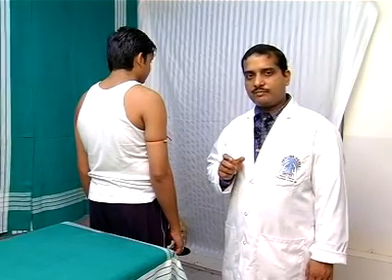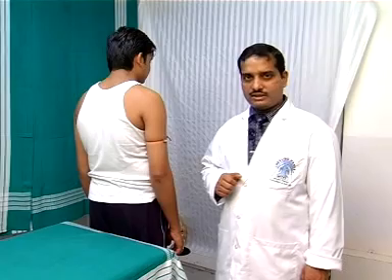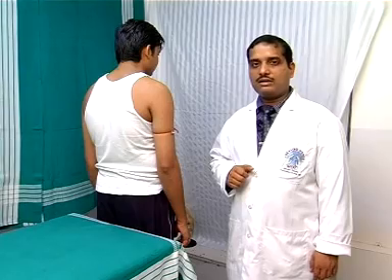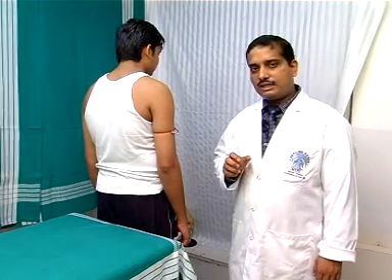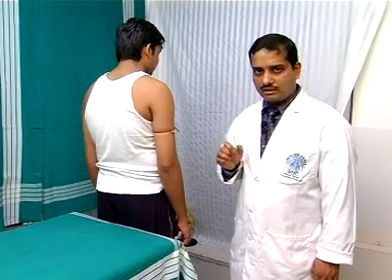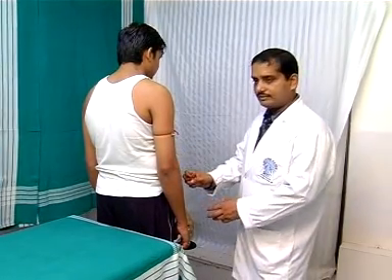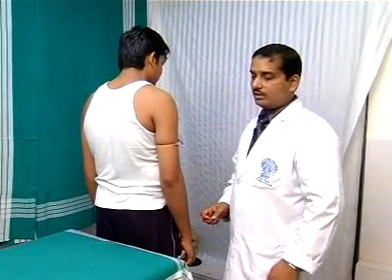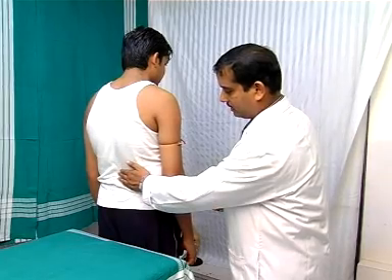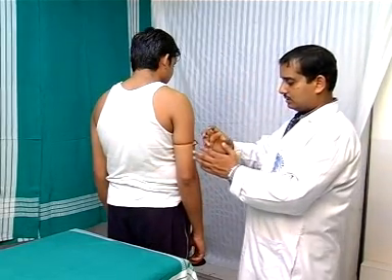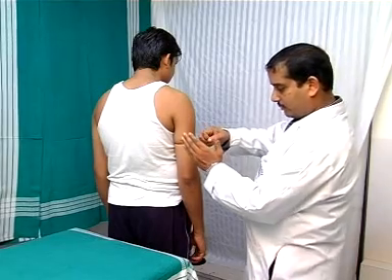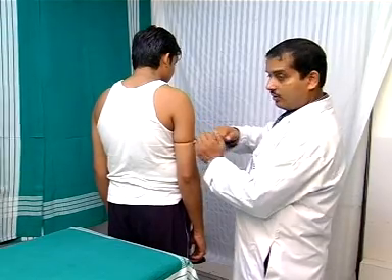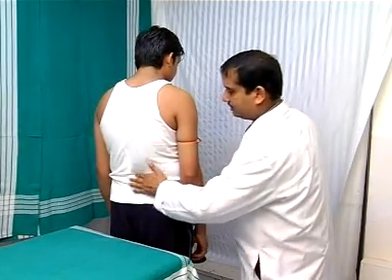The psoas major and minor have their attachment from the transverse processes of the lumbar region. Because they are attached at the lumbar region, whenever there is tightness, the subject will have exaggeration or accentuation of the lumbar lordosis, as the psoas will pull the lumbar region into more lordosis.